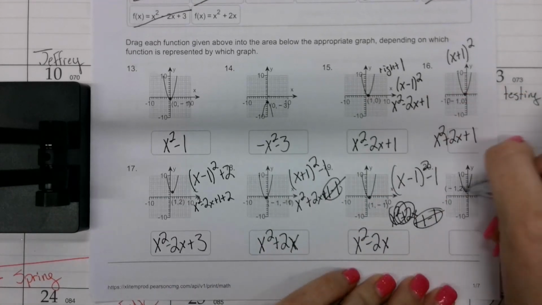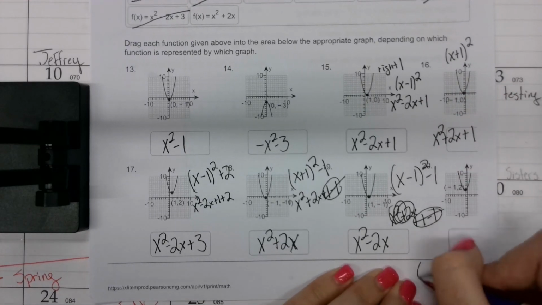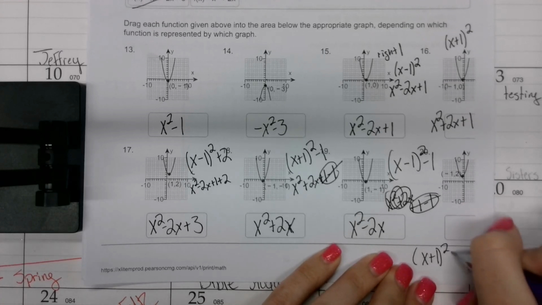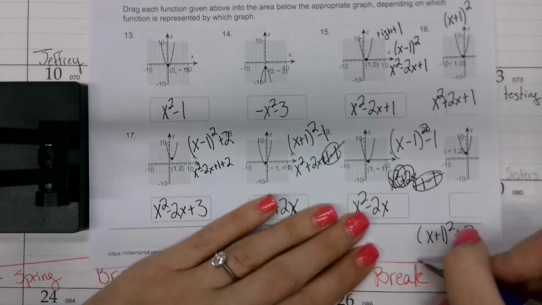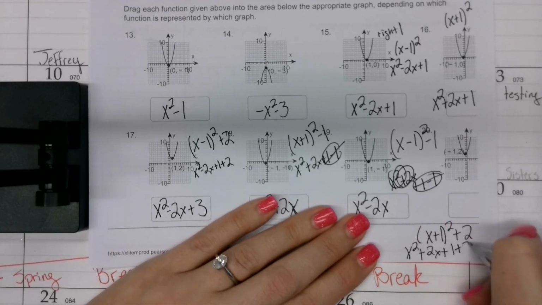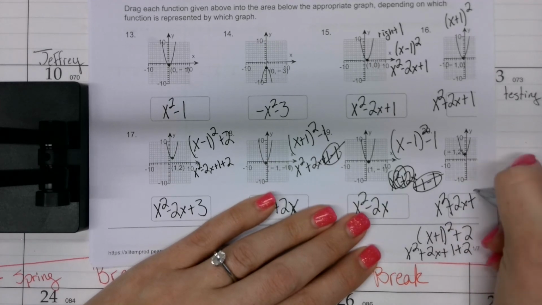Last one, left 1, up 2, so where am I going to write this? (x plus 1) squared plus 2, so we have x squared plus 2x plus 1 plus 2, so x squared plus 2x plus 3.